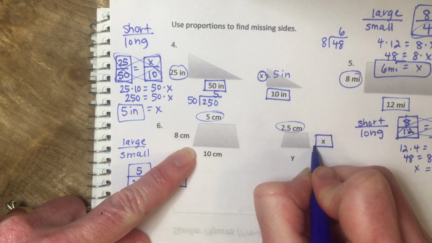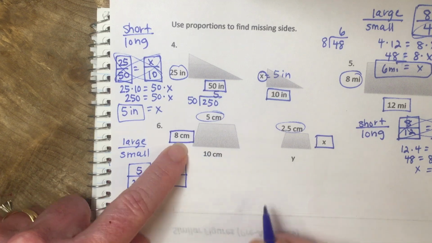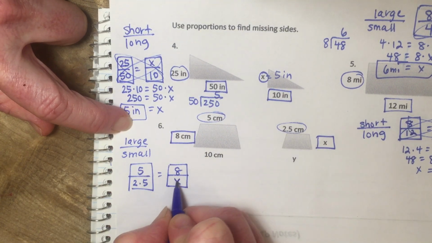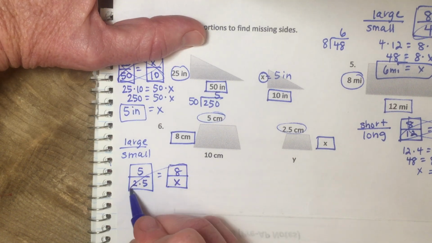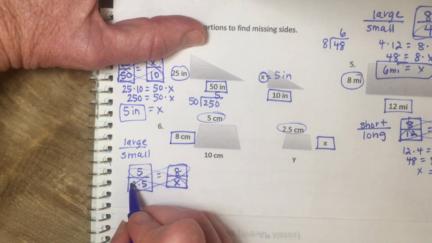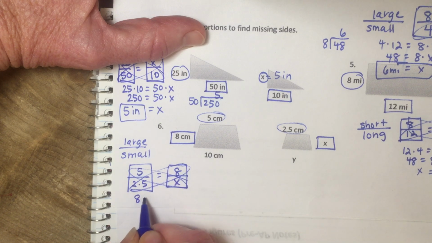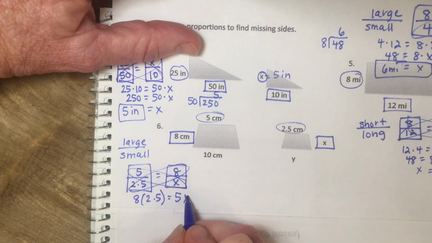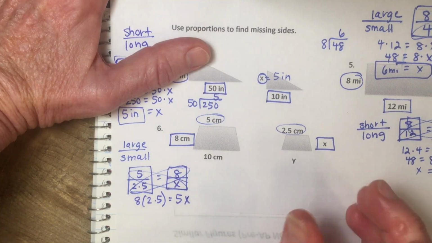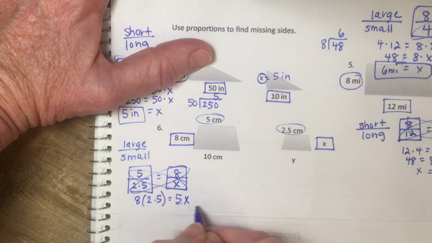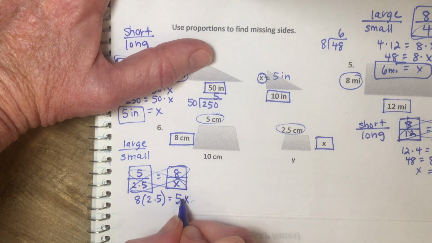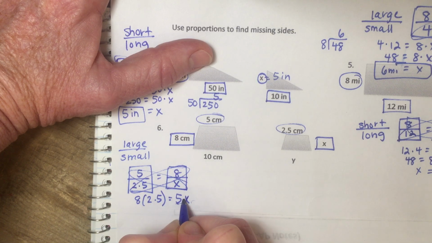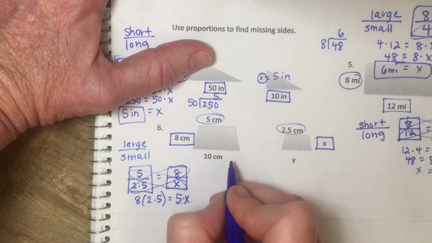So if I'm solving for x, then the corresponding side is 8. So I'm going to do, for the large one, 8, and for the small one, x. And then this is the proportion I'll use to find x. So I'm going to multiply 8 times 2.5 and find out what that's equal to. 5 times x. I didn't put the dot here because when you have a number written right next to a variable, that also means multiplication. Remember, there are multiple ways to write multiply. This is just another one. But if you like the dot, you can put it there.